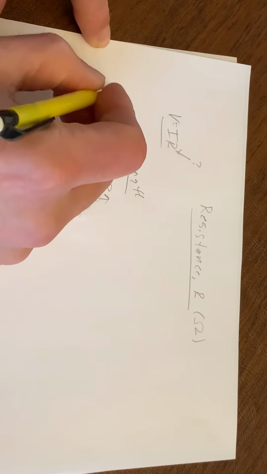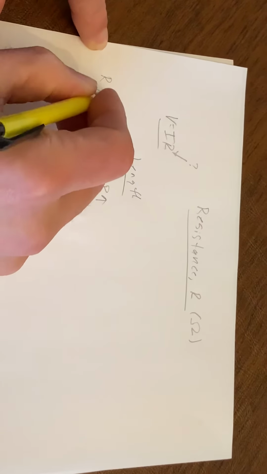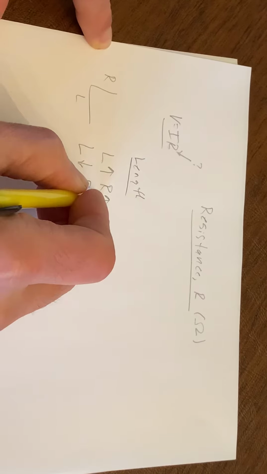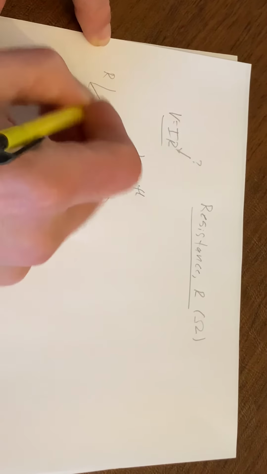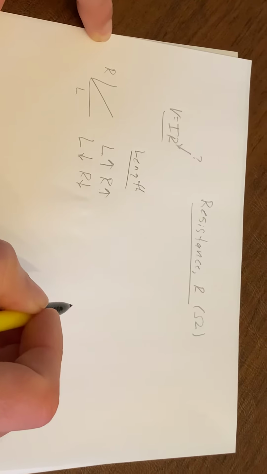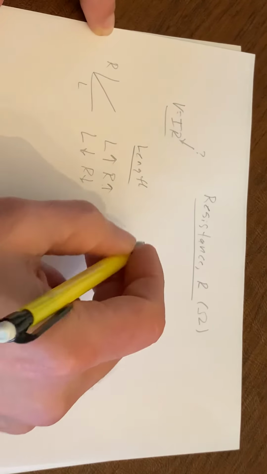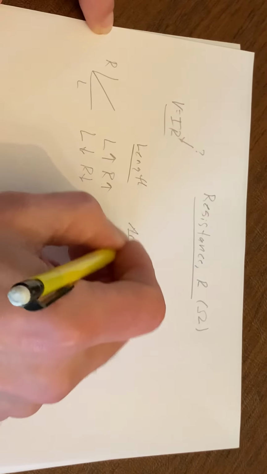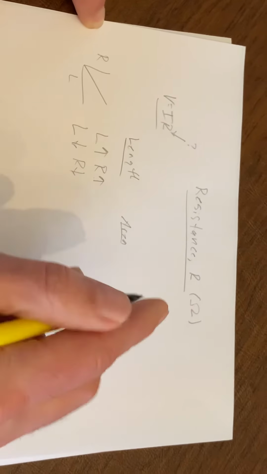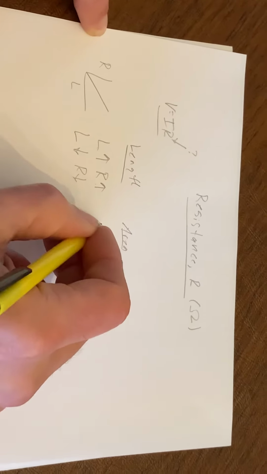Okay, so let's take a look. How are they related? Well, if I wanted to plot R and L, one goes up, this one goes up. One goes down, the other one goes down. So I'm going to say that that's a direct relationship. What else? What's another property of a wire? Well, how about the area of the wire, how thick it is, thin, thick? So how about area?